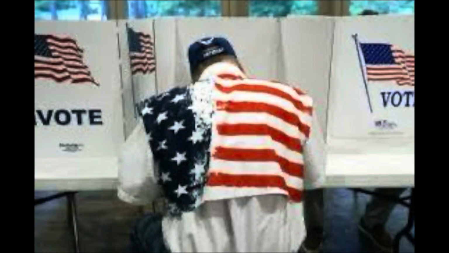Okay, so states have two different types of primary elections before the presidential elections. They can have something called a primary, which is run by the state, and basically you go into the polling booths and vote for the candidate of your choice. Now, there are open primaries where anybody can vote for anybody. So a Republican can vote for a Democrat, Democrat for a Republican, Independent, and so forth.